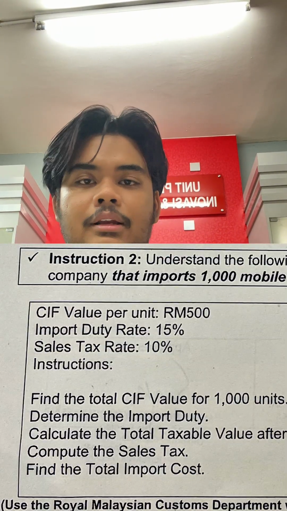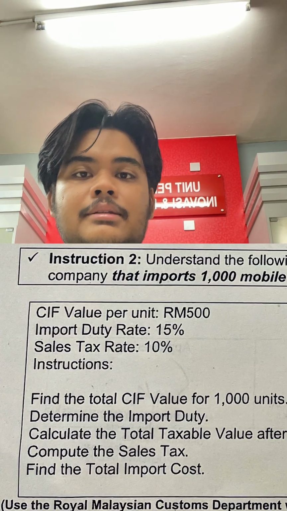So we move to the next question, which is question 2. This is the question: understand the following step by step calculation of total import cost for a company that imports 1000 mobile phones into Malaysia. This is the picture and you can see the whole detail that we will calculate. According to the question, the CIF value per unit is RM500, import duty rate 15% and sales tax rate is 10%.